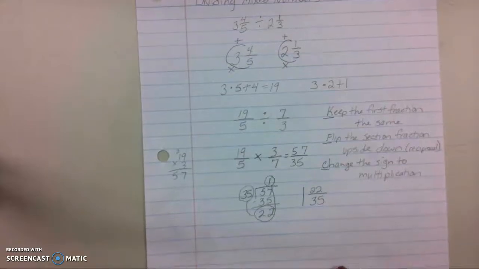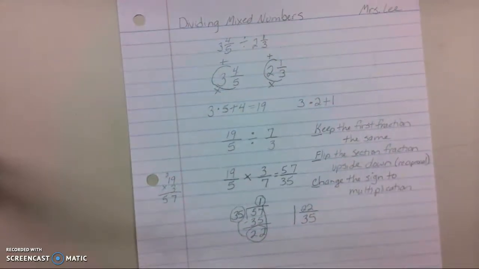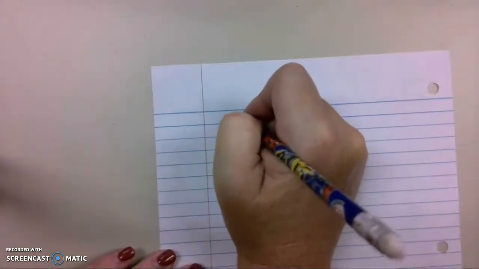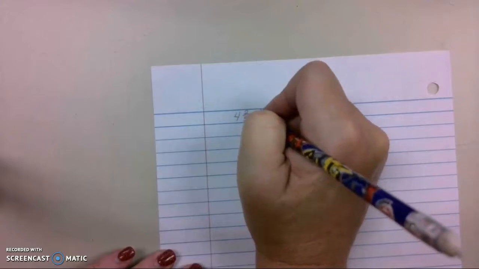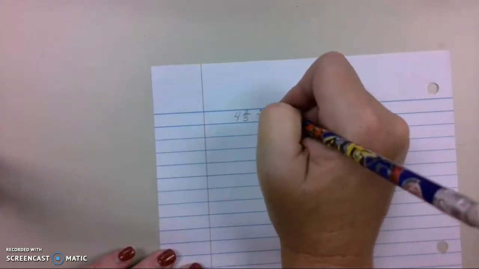All right, I don't know that I'm going to have enough room on the bottom of my paper, so I'm going to flip to the back side, and let's do another example of how we can change mixed numbers so that we're able to do that division. So go ahead and flip it over to the back side. This time, let's use the example 4 2/5 divided by 3 5/6.